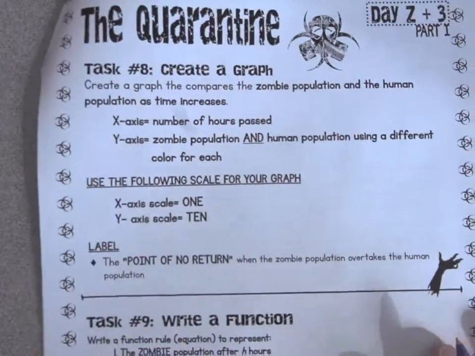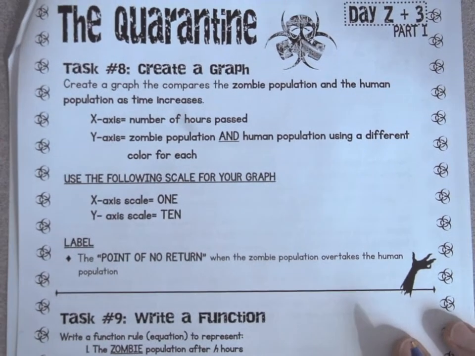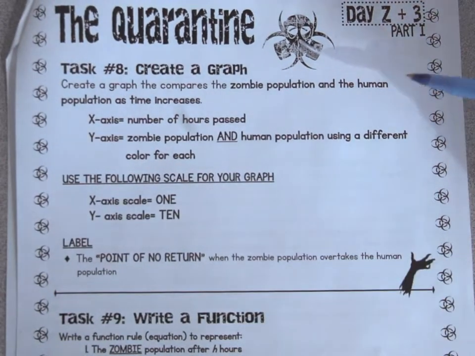Task 8 is to create a graph, and it has some instructions here. It tells you how to scale it. It tells you how to label your axes. So you're going to make a graph. Now in this one, in class we did a graph. Everybody did their own graph. We didn't use big paper. So let me grab some graph paper and show you how you're going to do this.